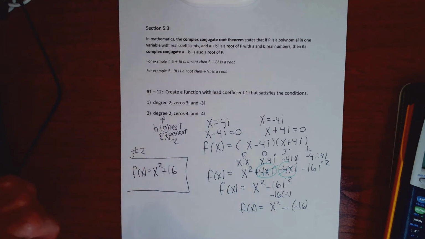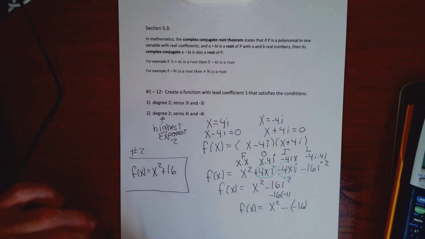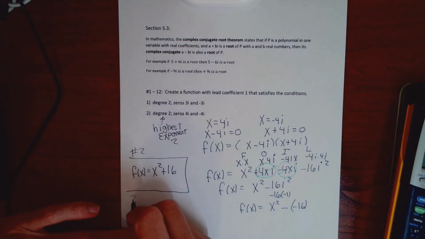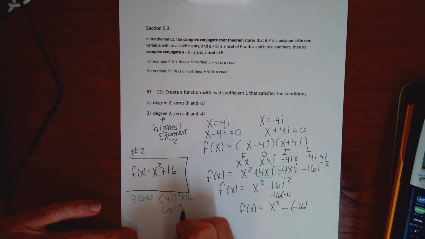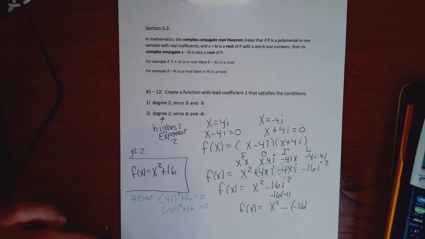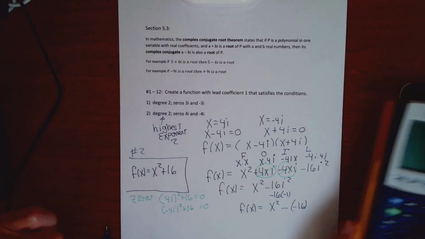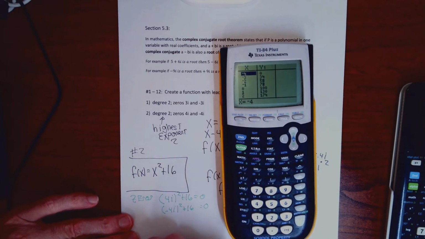I can tell if my answer is right if positive and negative 4i are both zeros. So if I wanted to check, it should happen that when I change the x to positive 4i, or if I change the x to negative 4i, it has to happen that I get 0. If I put 4i in for the x and simplify and I don't get 0, then I've made a mistake. I can check this on my calculator if I put it in the right mode.